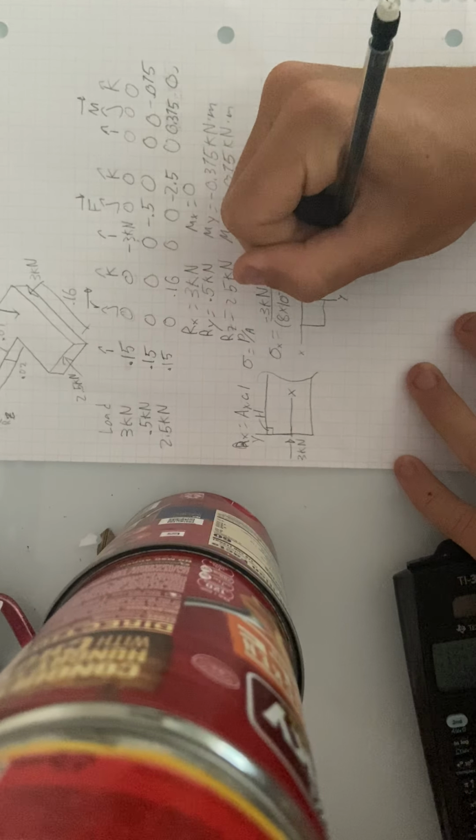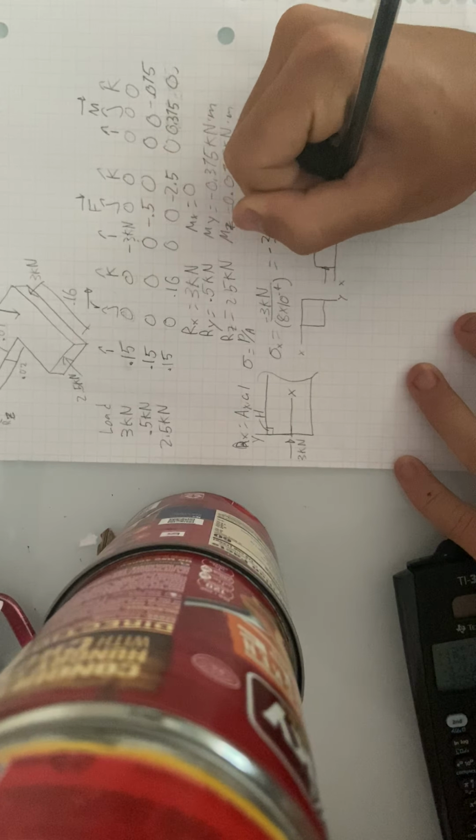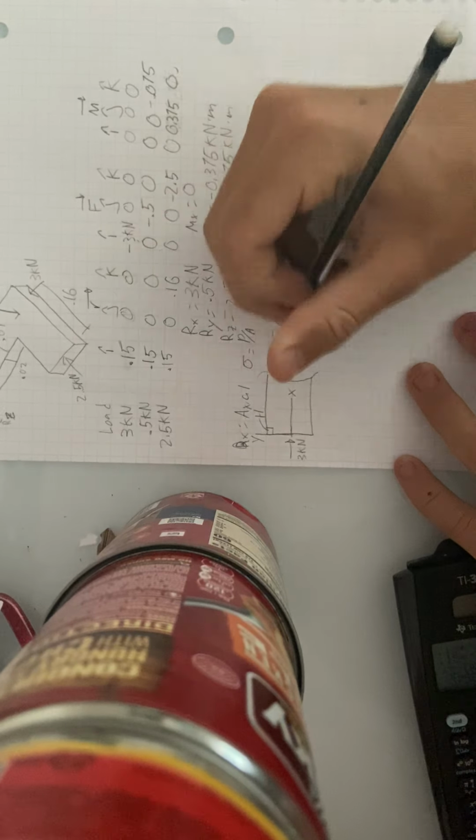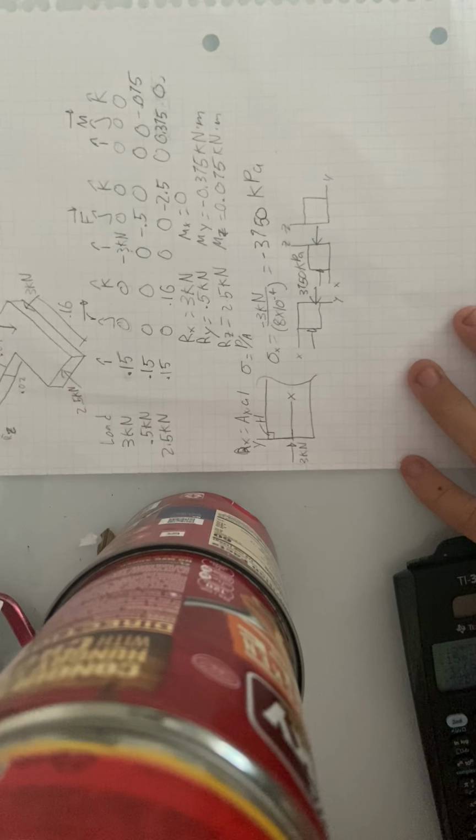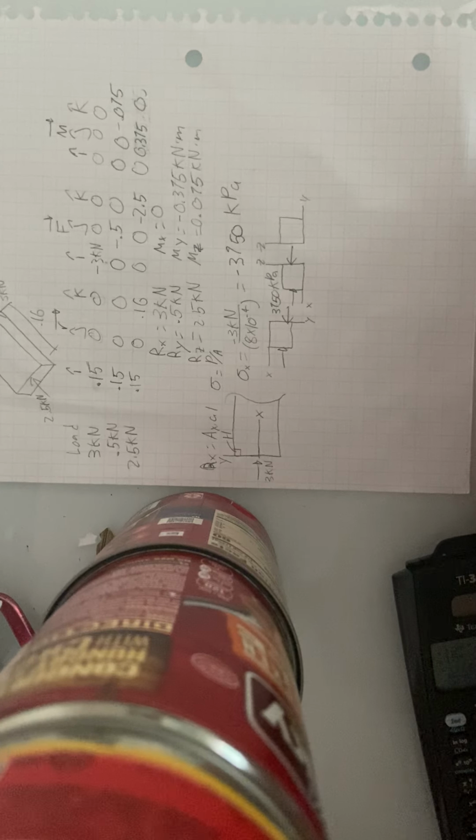So now I'm going to draw the stress blocks for these. I said they were in compression, so it's going to be going inwards. And that is going to be 3750 kilopascals. And that is all we have to do for our X.